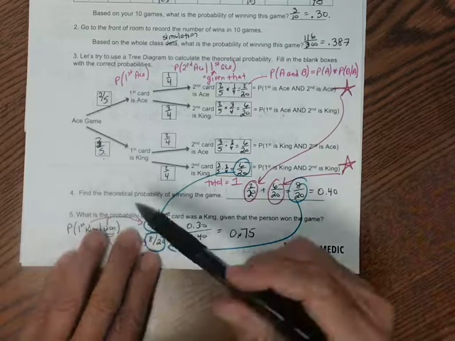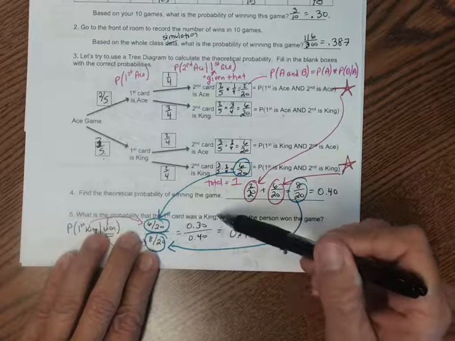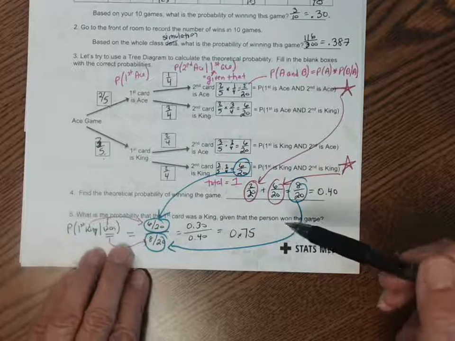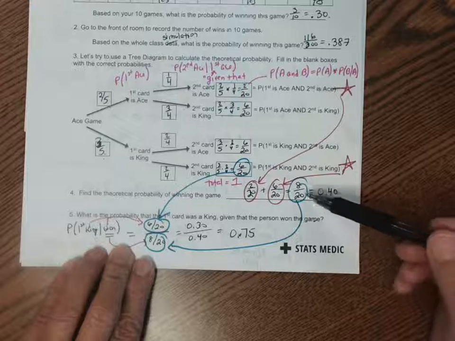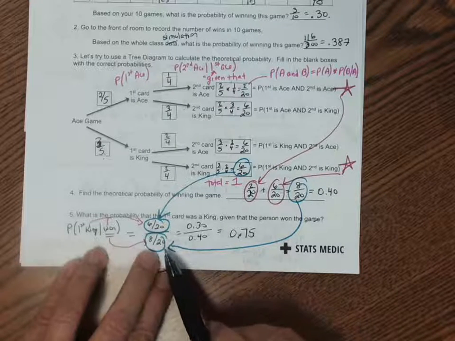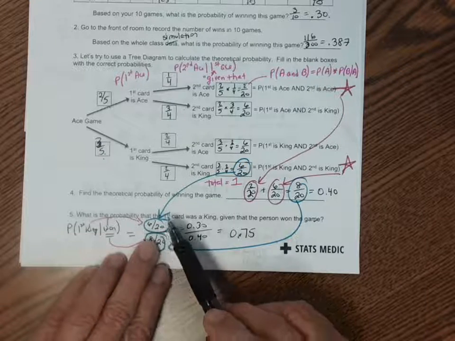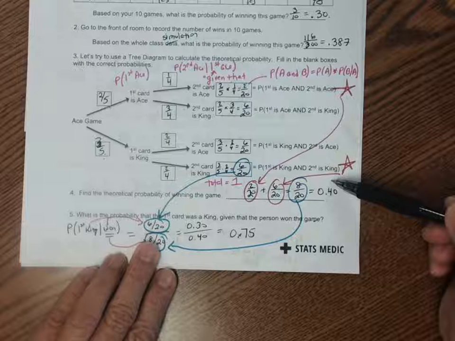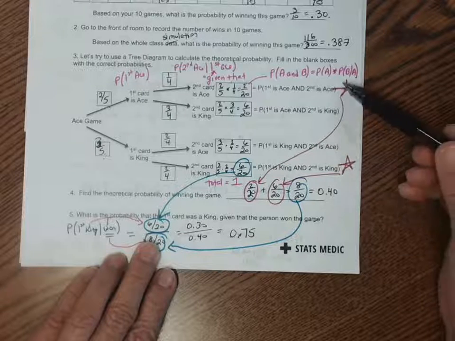Now we want to know, what is the probability that the first card was a king, given that the person won the game? So given that they won, well, that probability we just calculated here. That is a 0.4 probability. And out of these ones that won, what was the probability that the first card was a king?